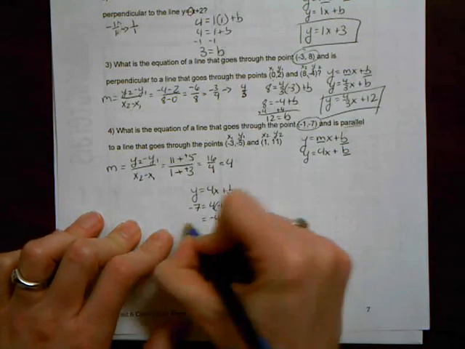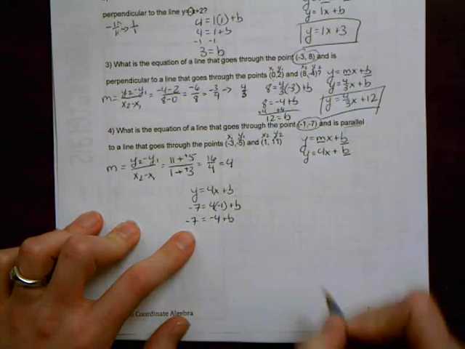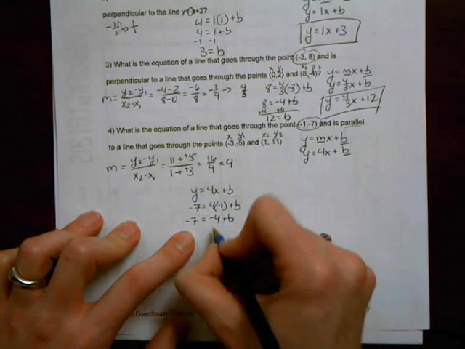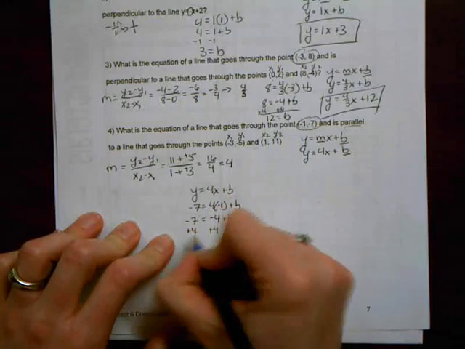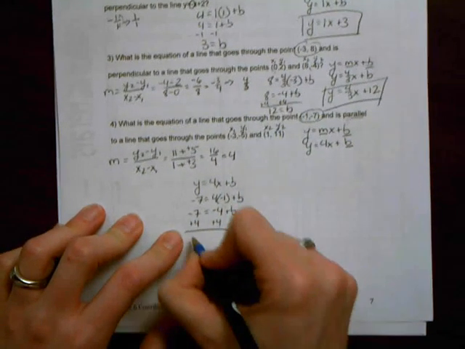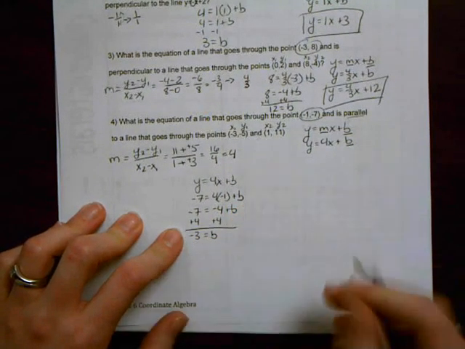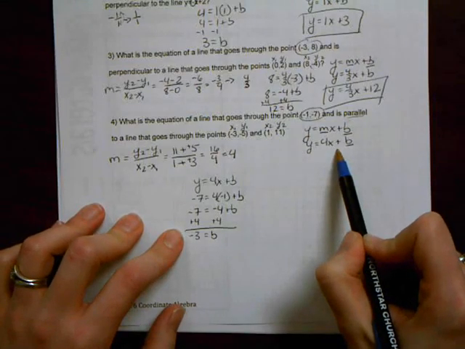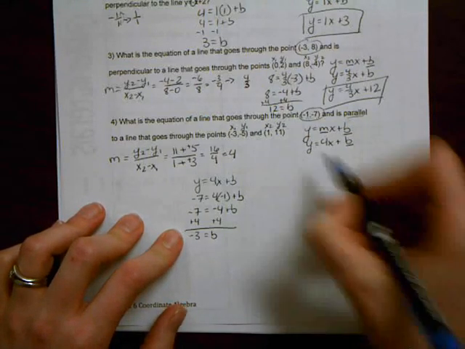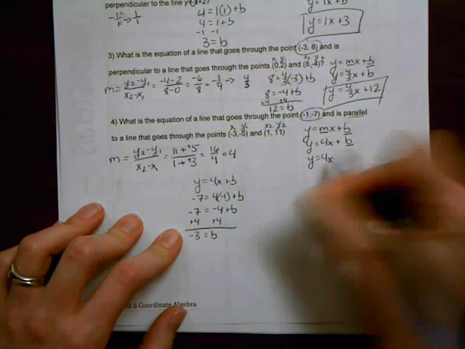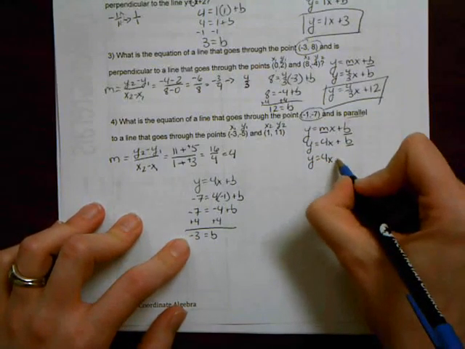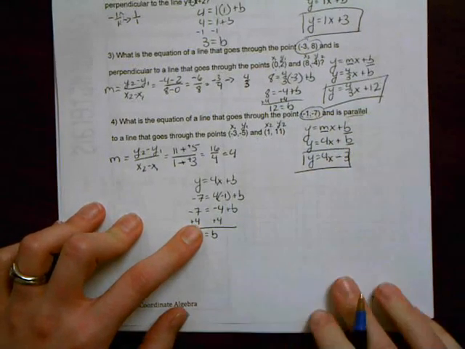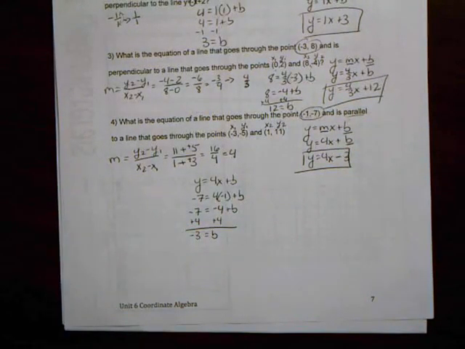So 4 times negative 1 is negative 4. Everything else stays the same. And then to get rid of this negative 4, I'm going to do the opposite, which means add 4 to both sides. And negative 7 plus 4 is negative 3 equals b. So now I've found my other missing piece. So I can go back up to this equation that we started at the beginning and finish it up. So I have y equals 4x, and then you can either put plus negative 3 or just minus 3. And that is my answer. All right.